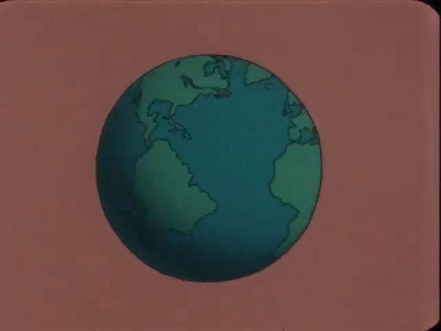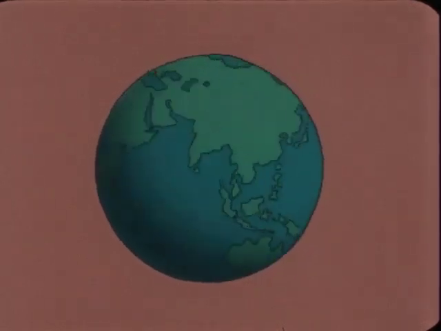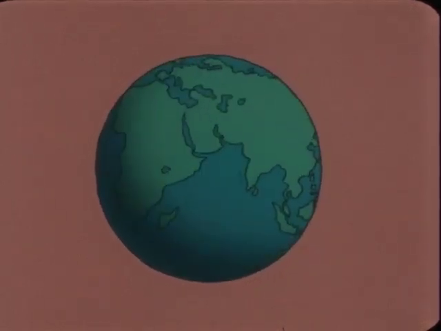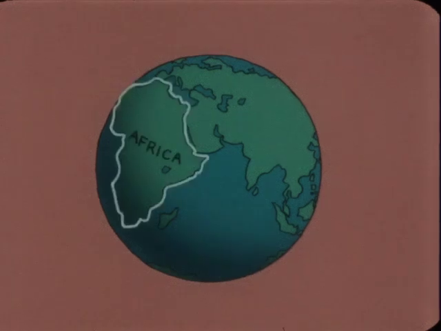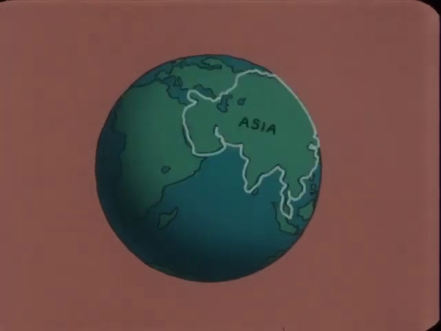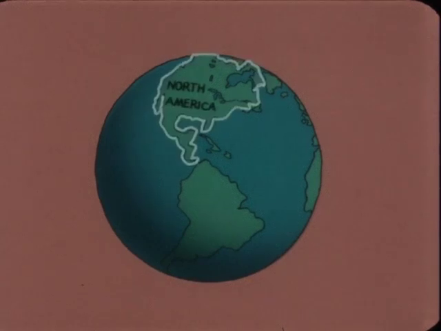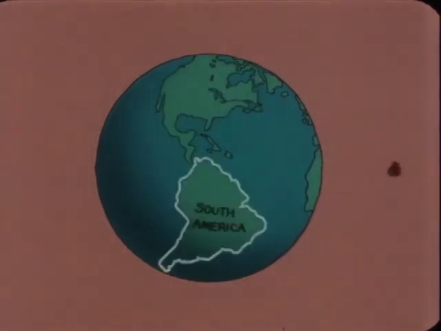And you could find out the names of the large areas of land. Earth people call them continents. These three are almost like one big continent. They're Africa, Europe, and Asia. These two are also connected, North America and South America.